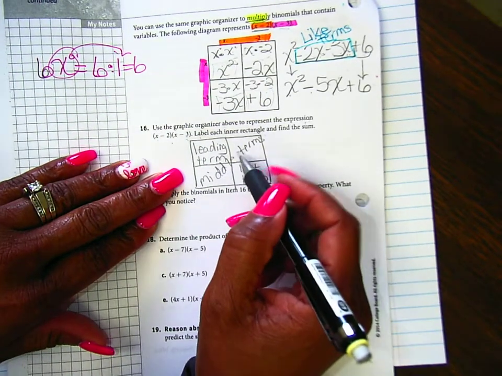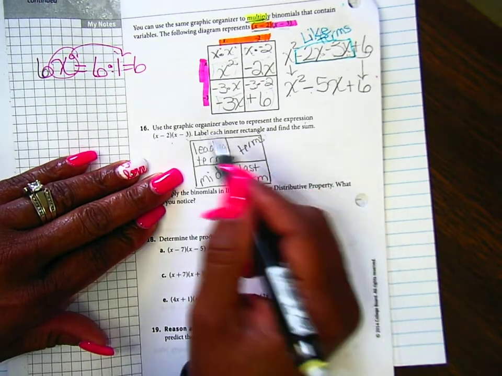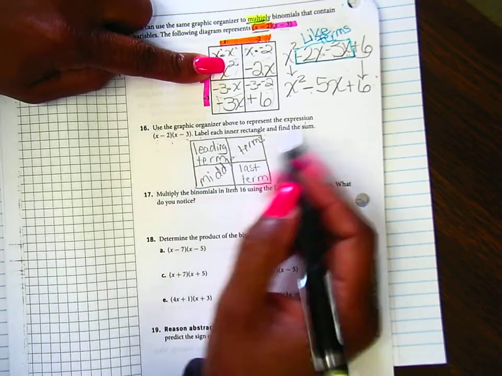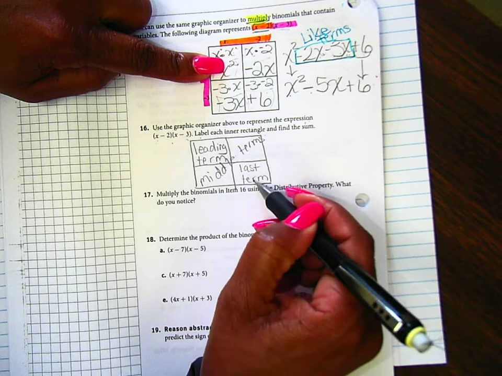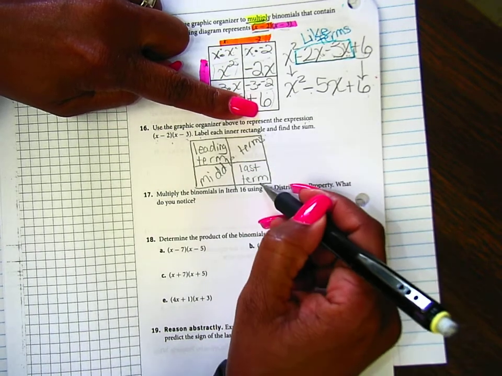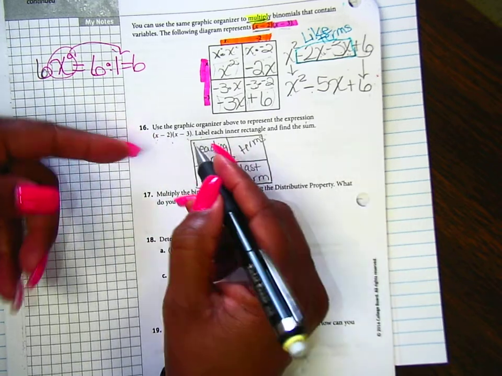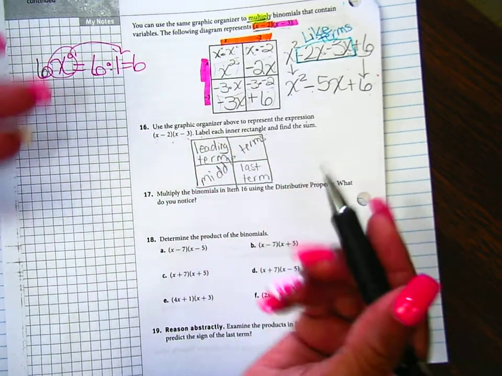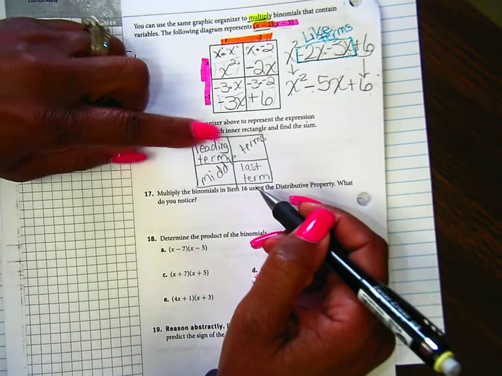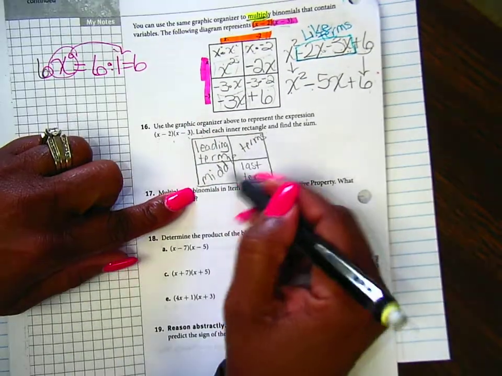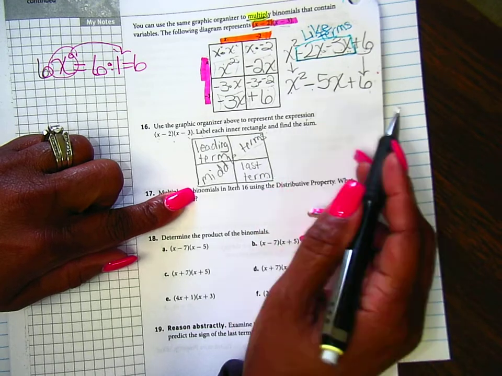So here, what I started to do at the end of the other video was write here "leading term," because this is our leading term when it's in standard form. Then this is our last term. I didn't write constant because what if it was another variable there? It wouldn't necessarily be a constant. So I said last term: the leading term and the last term if it's written in standard form. And this would be the middle terms, regardless.